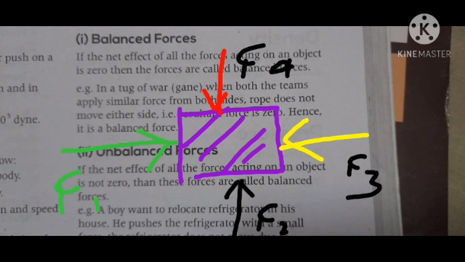Got it? Just take an example. Gravitational force, you are sitting on the chair. Gravitational force is pulling you downwards, but the reaction of the chair is upwards. So downward force equals upward force, so you remain stationary on the chair. I hope you have understood.